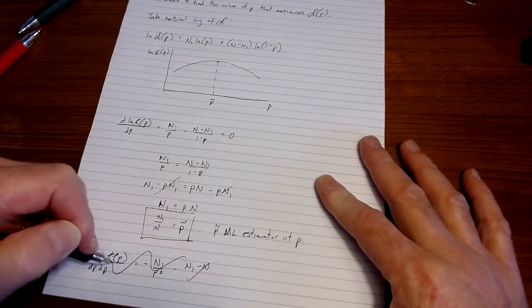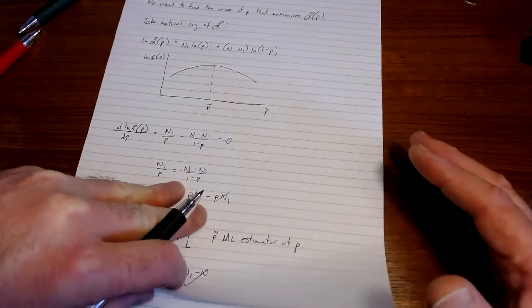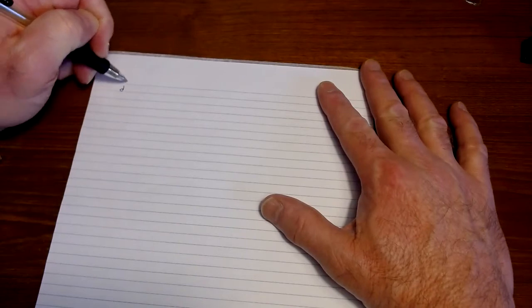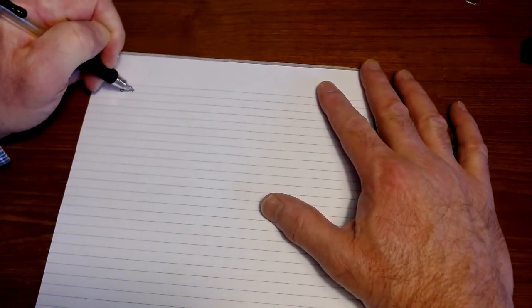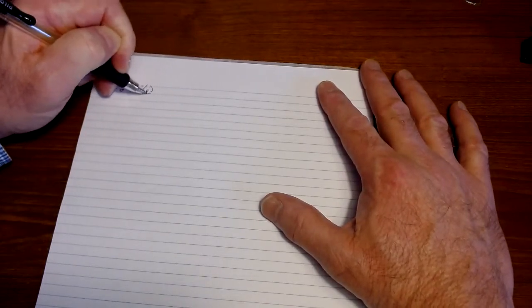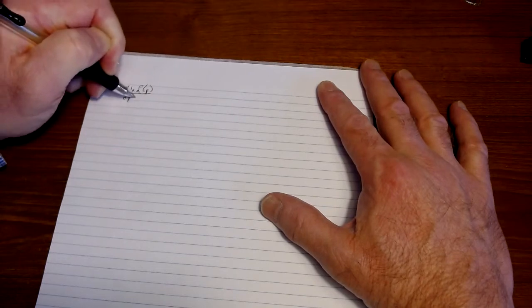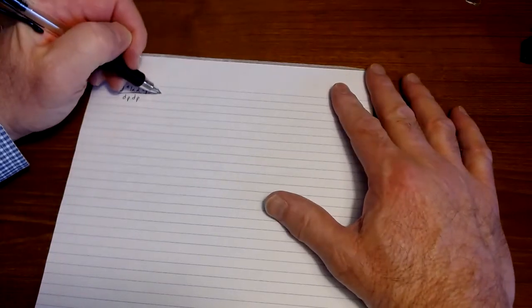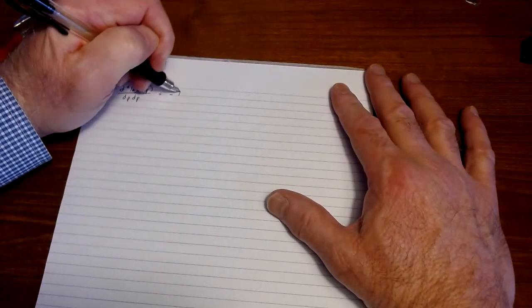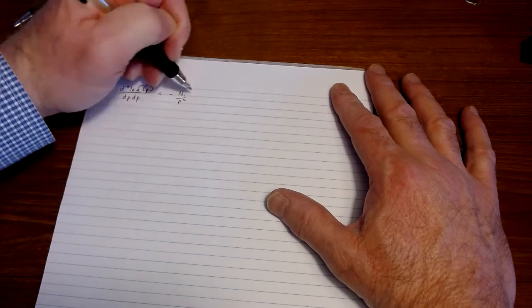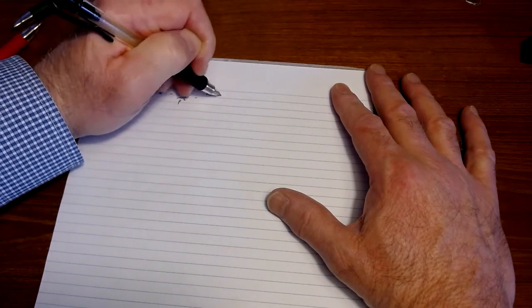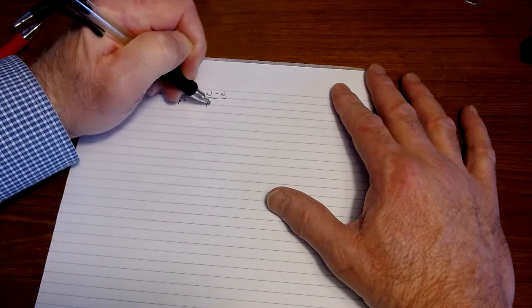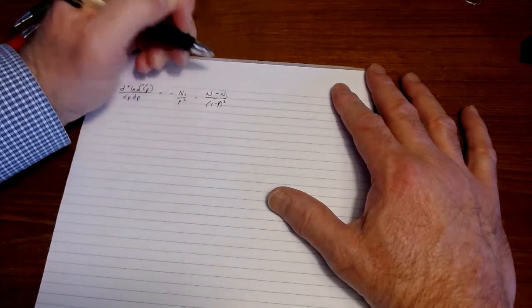Let's go to a new page and write that so it comes out clearly. We're taking the second derivative of the log likelihood function with respect to p, and that's going to be minus n1 over p squared minus n minus n1 over 1 minus p squared.